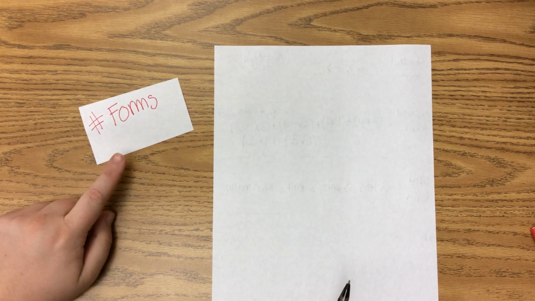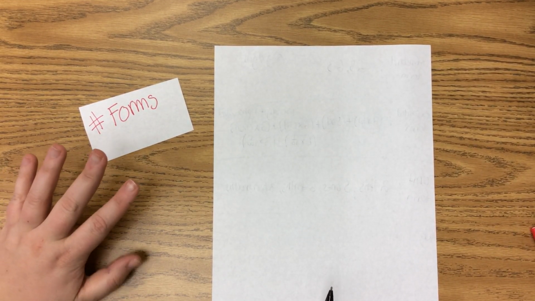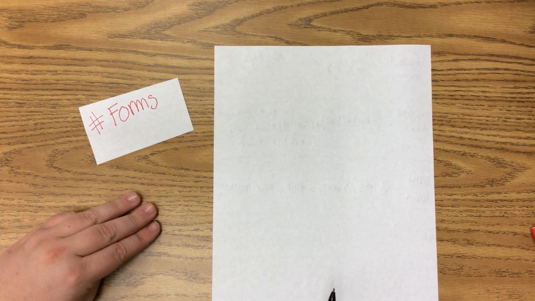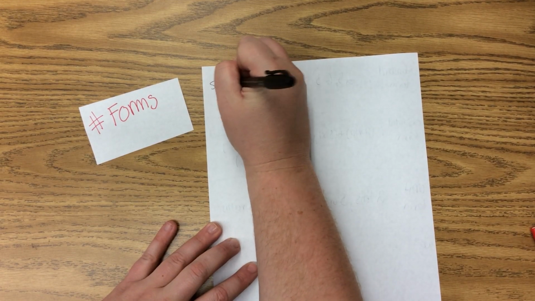So now that we're becoming experts on our numbers, we need to be able to express ourselves in different ways. And we do that by thinking about the forms. So we have four traditional ones that we think of a lot: standard form, expanded form, unit form, and word form. So I'm just going to walk you through an example of each.